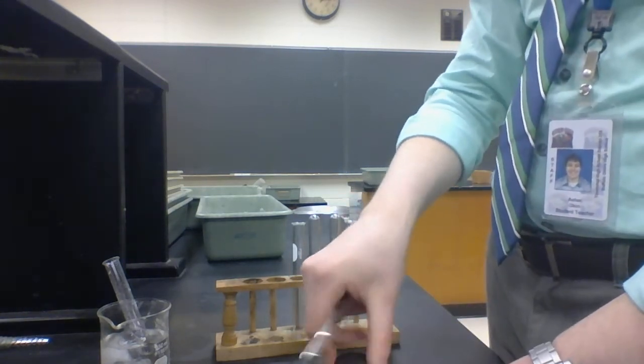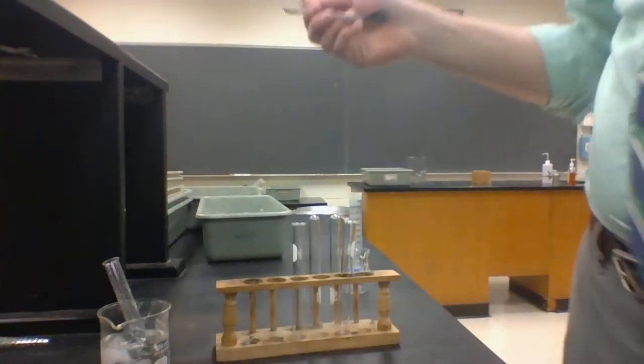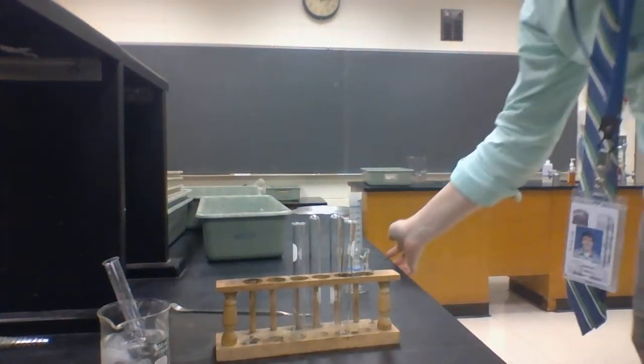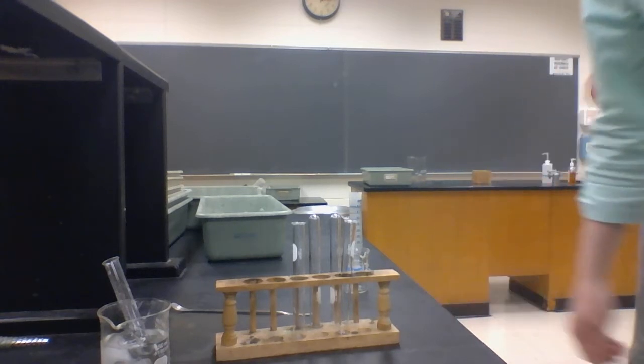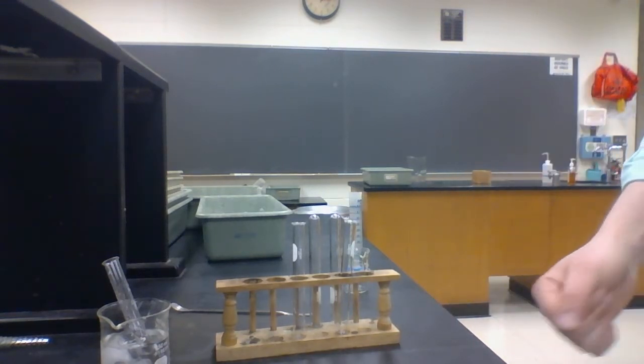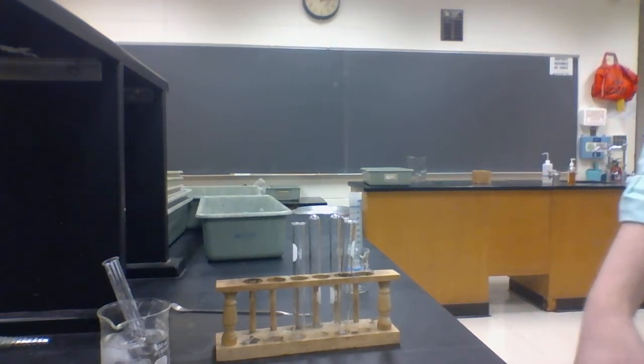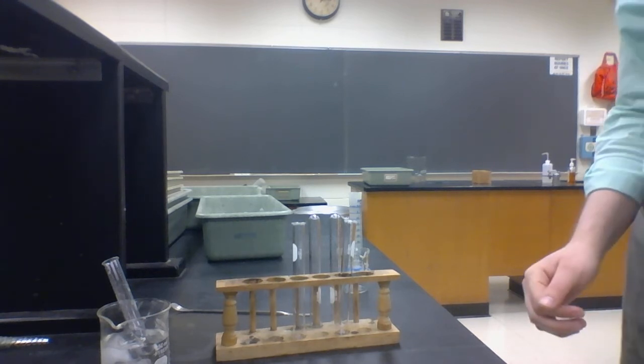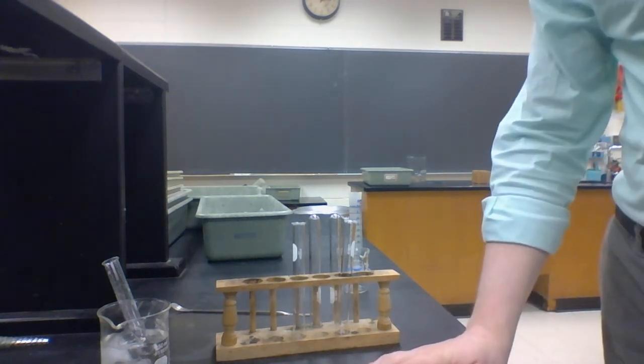Because you guys are going to be in partnered groups, one of you can do that, and the other group members can start working on the other parts of it. So part B looks at the common ion effect, which is something we haven't talked about, but we'll get to on Tuesday.